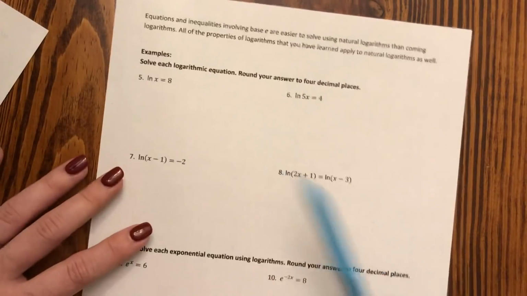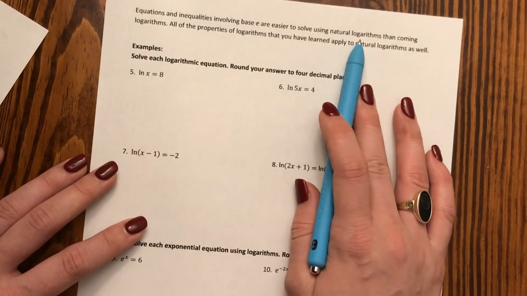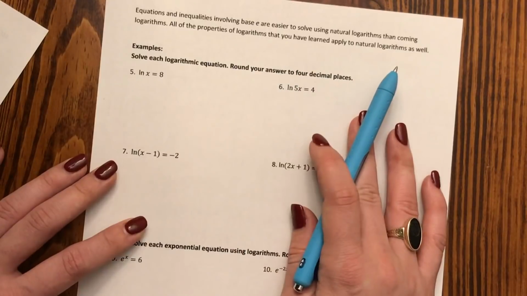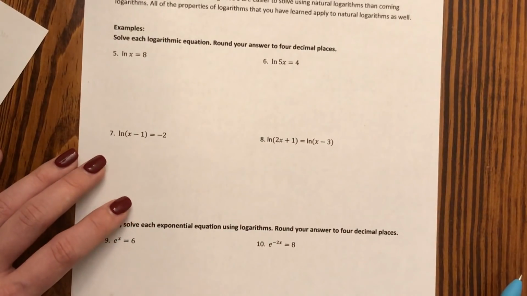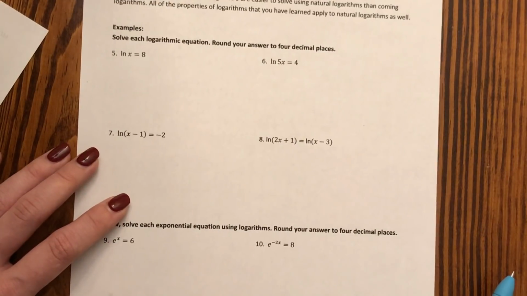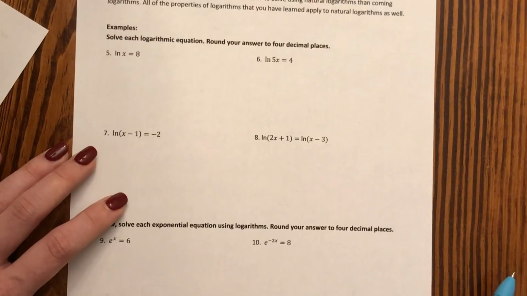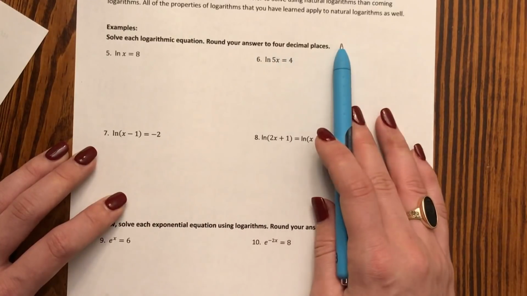All right, so equations and inequalities with base e are easier to solve using natural logs, okay? All the properties that we've talked about still apply. Everything that we've been doing still works. It's just my base is now e. So when I'm putting it in the calculator, I've got to use e. And then I also have to use natural log instead of the log button, okay? So solve each log equation, round your answer to 4 decimal places.